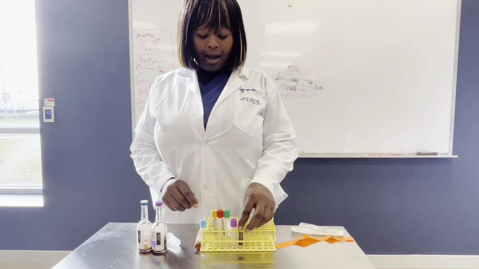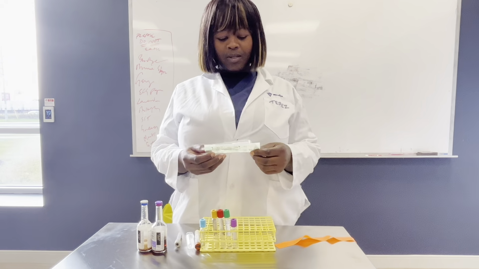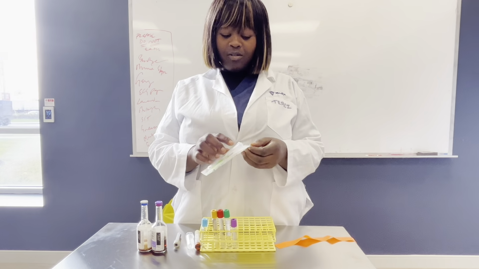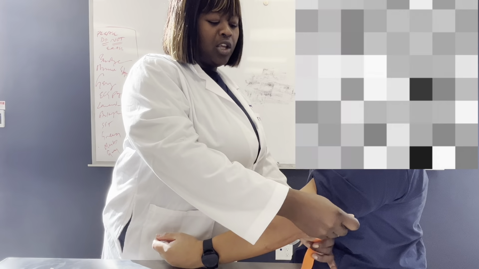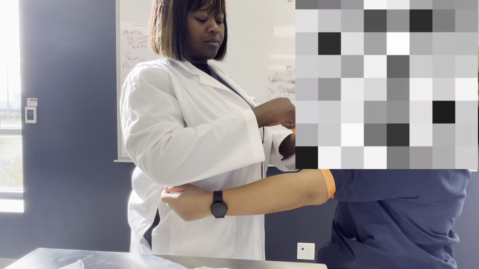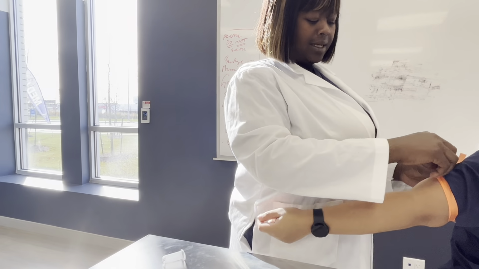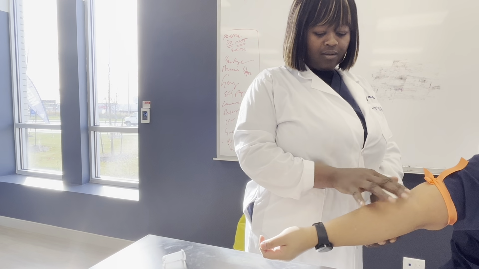So don't forget, after you're done drawing the blood, let me do a small demonstration of how we use these tubes, if you didn't already know. Firstly, you put on the tourniquet. Put the tourniquet on your patient. Okay. Make sure that it's nice and tight. Very good. You feel for the vein.